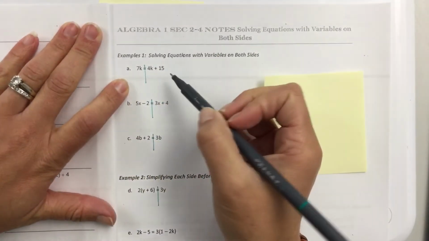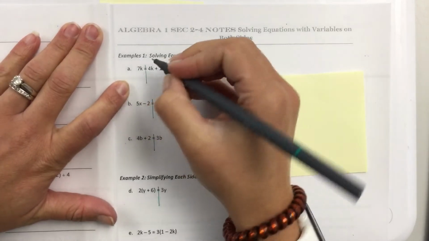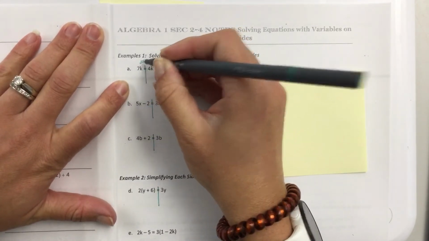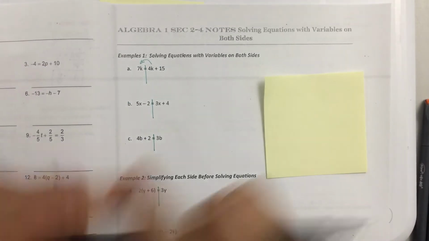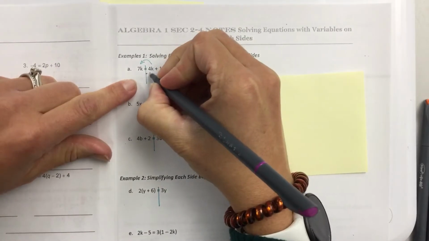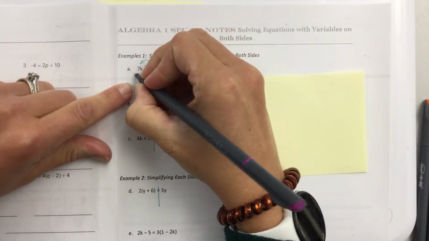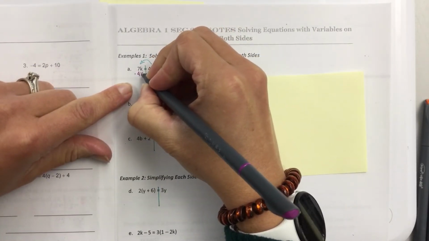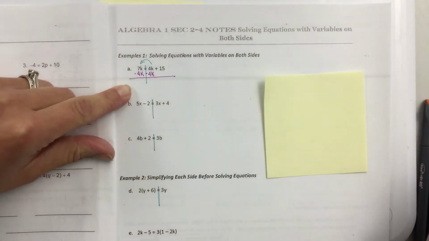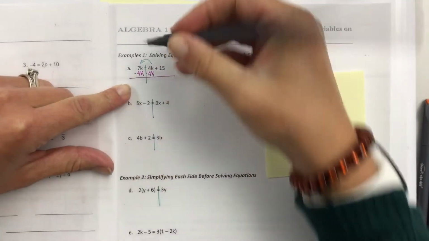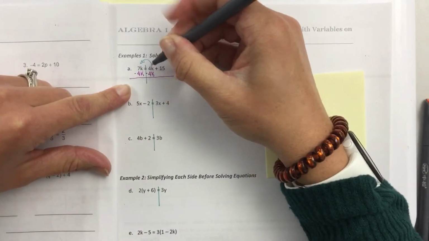But there's some exceptions, like this first problem. I need to move the 4K to the other side, and the reason I do is because the 7K is already over there all by himself. So I am going to subtract 4K from each side. You move the variable term just like you would a regular number. You're going to be adding or subtracting them because you want to move the entire term. You don't want to split the 4 and the K up right now.